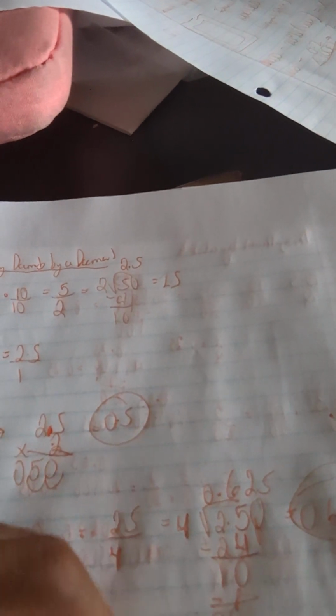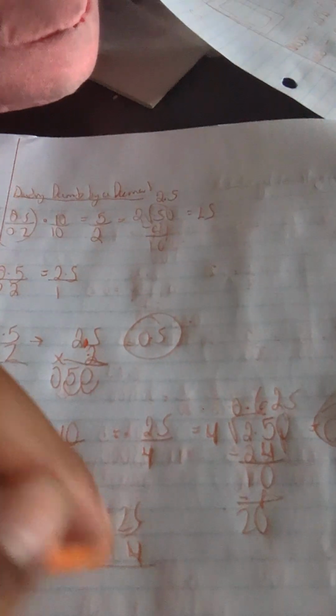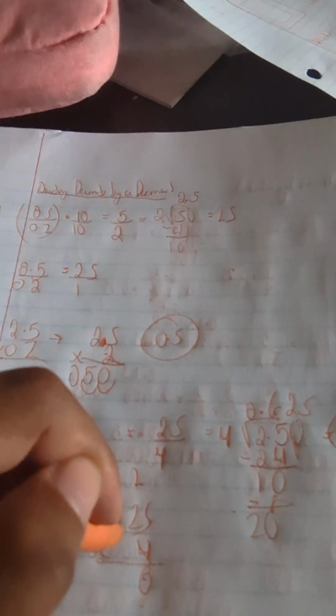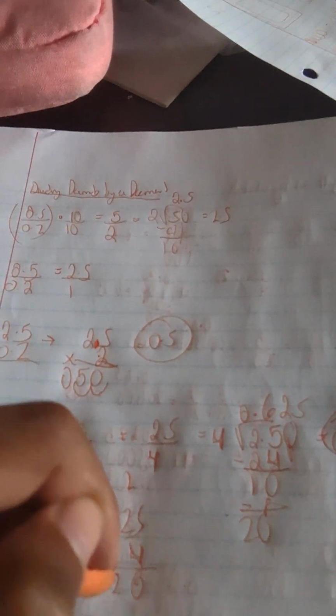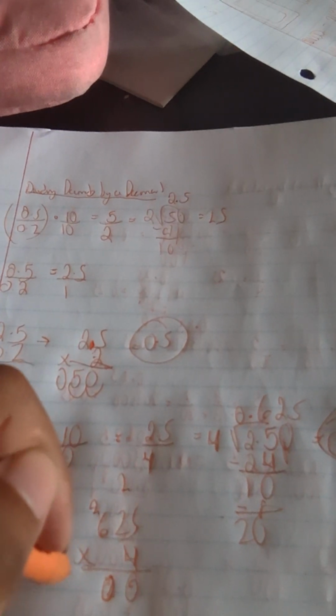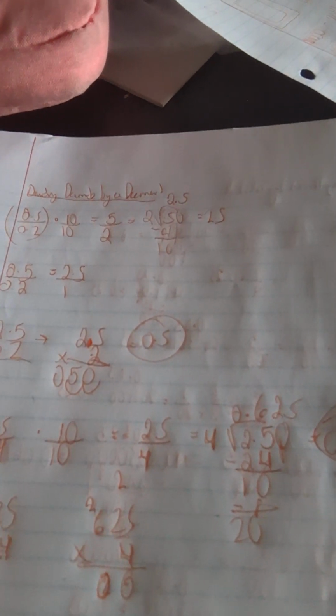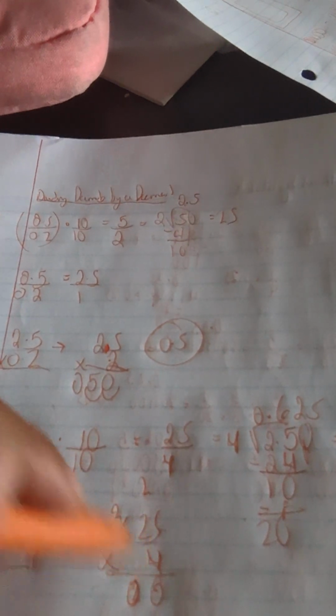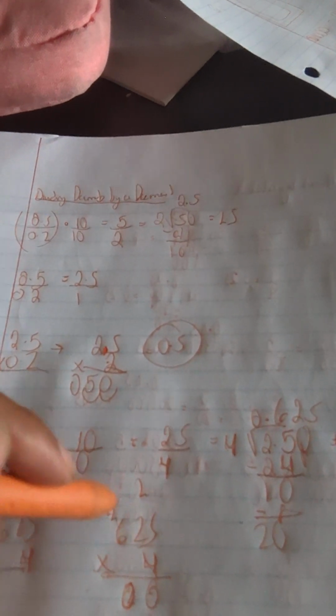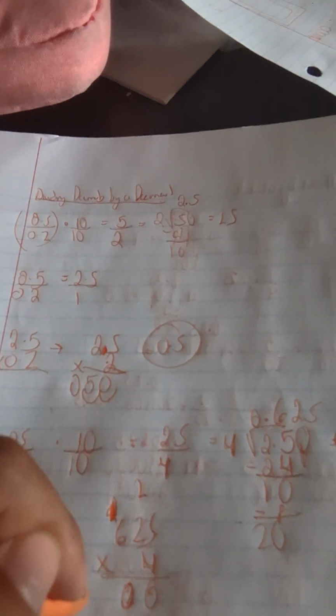Again, how do we know this is true? Let's multiply 0.625 times 0.4. This becomes 625 times 4. 5 times 4 is 20. 2 times 4 is 8, plus 2 is 10. 6 times 4 is 24, plus 1 is 25.